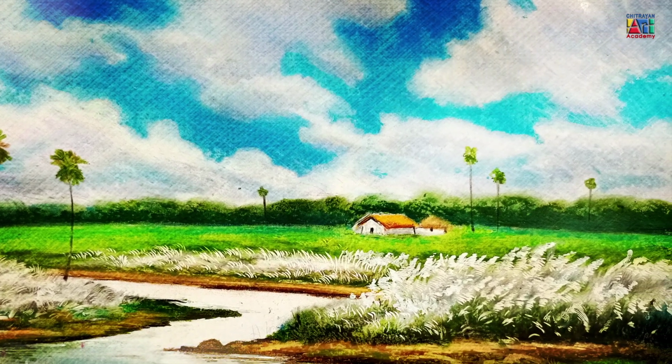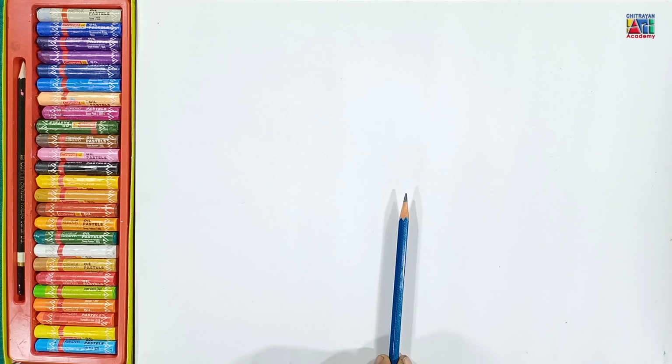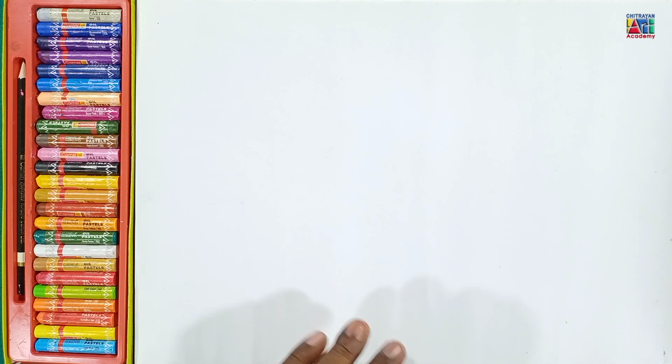Let me introduce my art materials: 2B or 4B pencil for drawing, paper and oil pastels also.